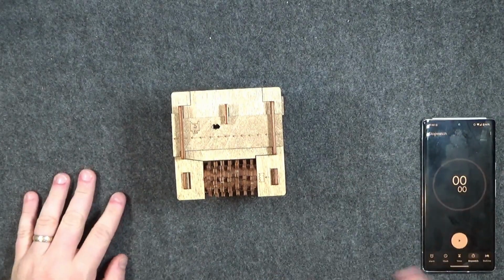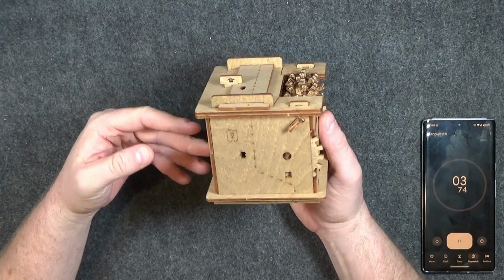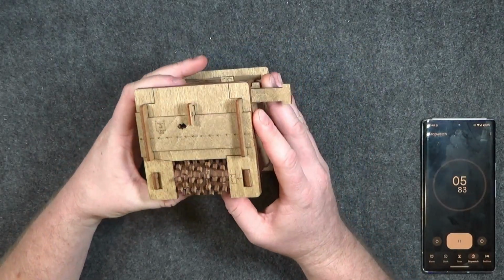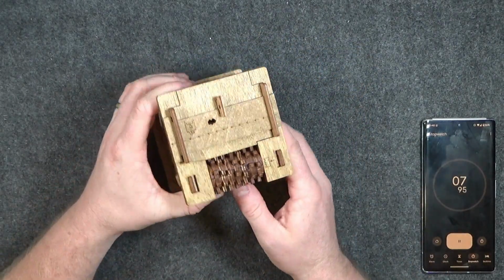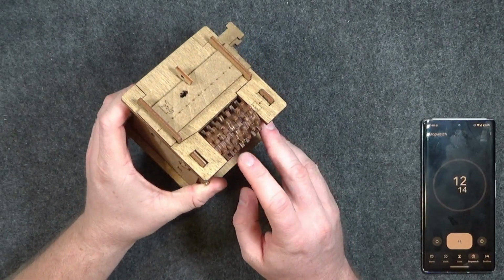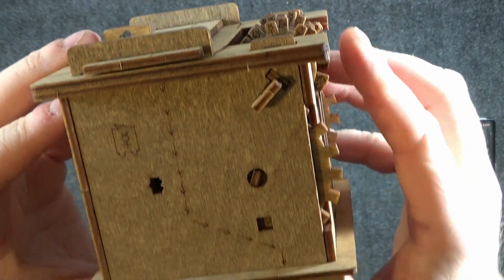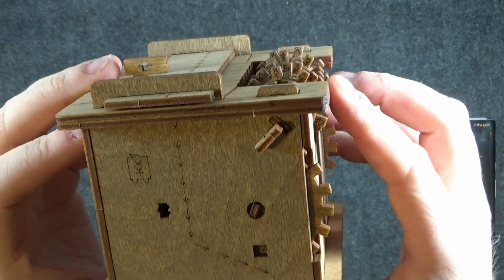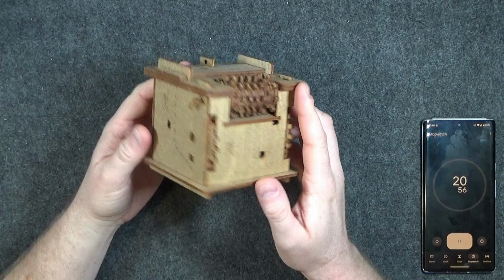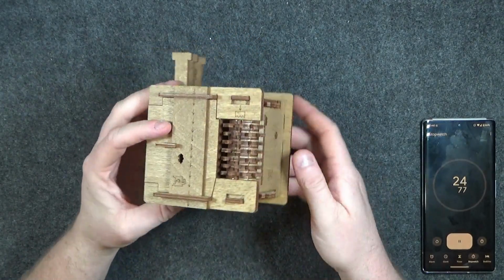All right, here we go. As usual, we'll take a look at everything we've got going on and then go from there. We've got some wheels here that have a bunch of different symbols on them. You can see as I rotate it, there's a bunch of different symbols on it. We've got this piece of wood with an arrow that seems to be tied to these wheels.